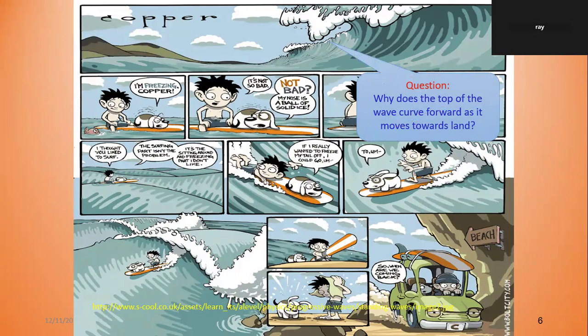Why does the top of the wave curve forward as it moves towards the land? Any idea? Is it because it's very light? I mean, like, gravity.